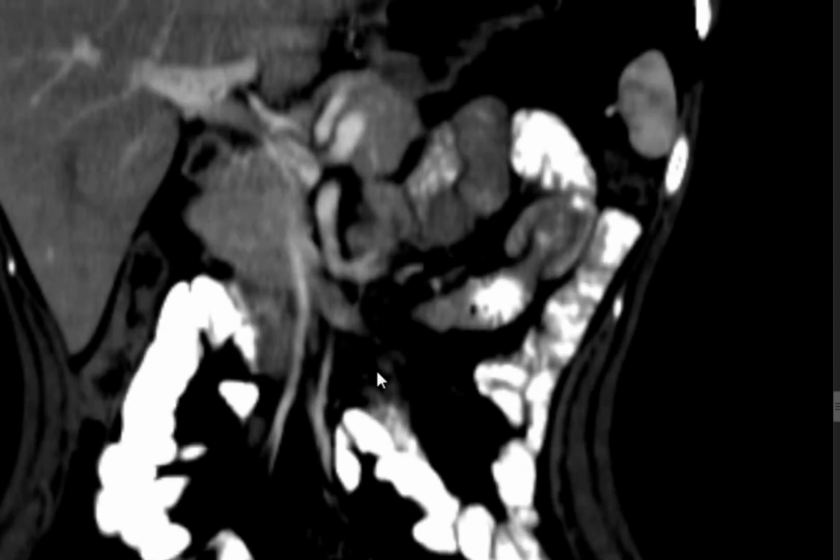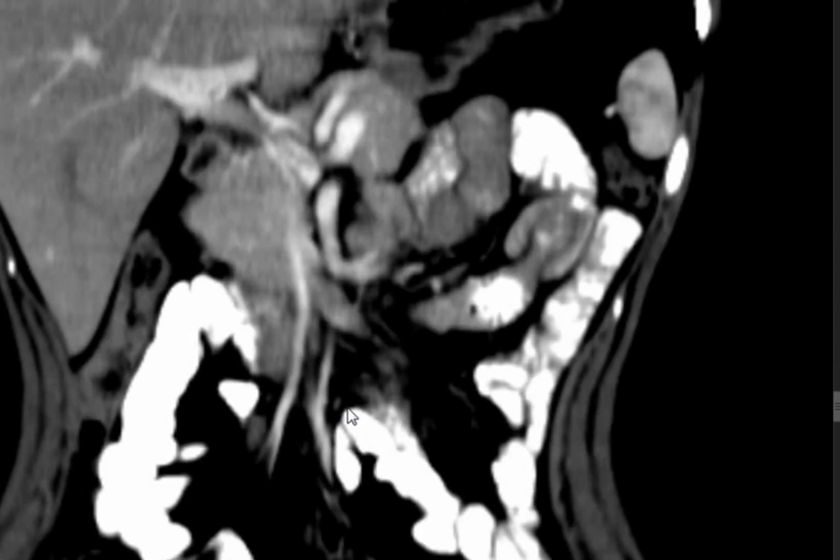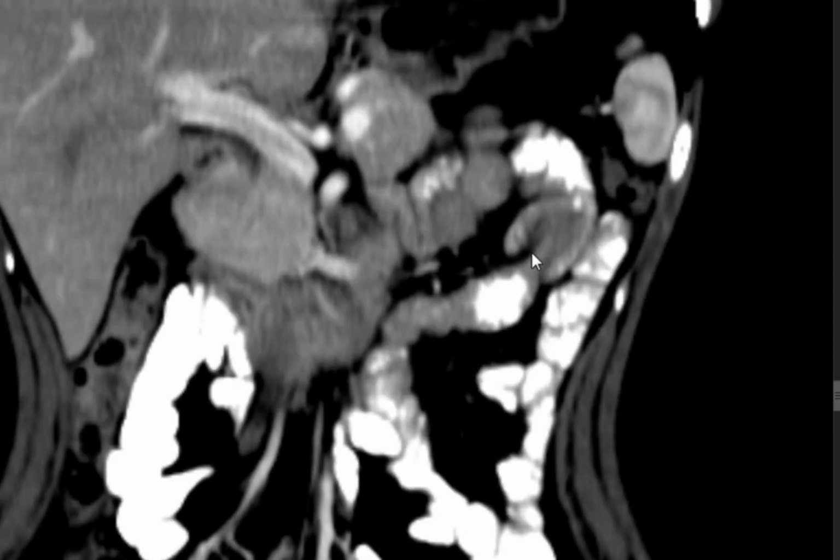Obvious or not obvious? It's typical: intussusceptum, intussuscipiens, with mesenteric fat in between.